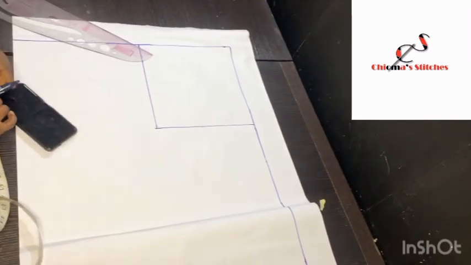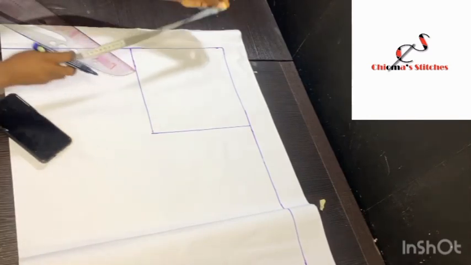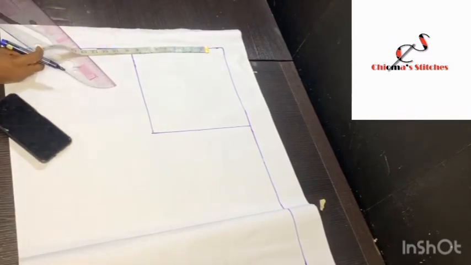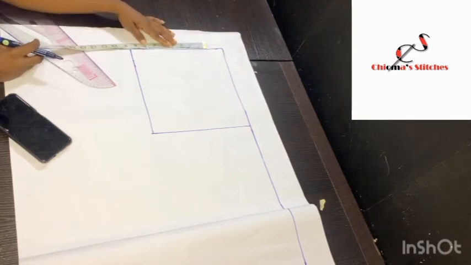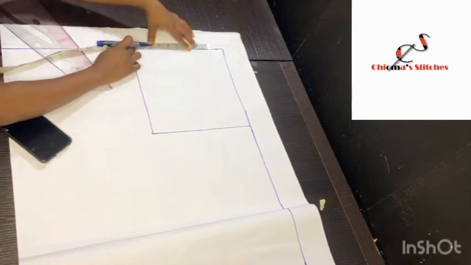Next, I'm going to be taking the waist measurement. The waist is 34 inches. 34 divided by 4 will be 8.5, plus 1 inch for that will be 9.5. So I'm going to be marking from this place. I'll take it down to 9.5 here.